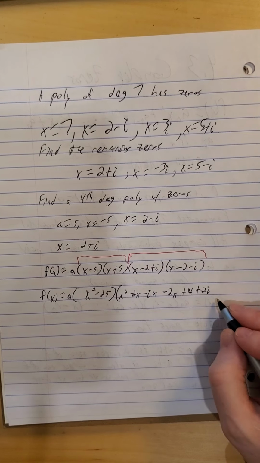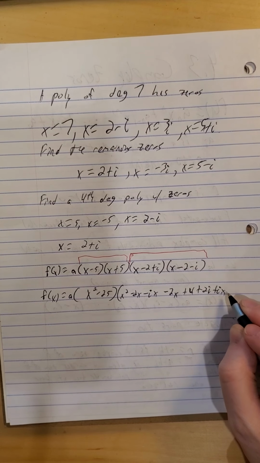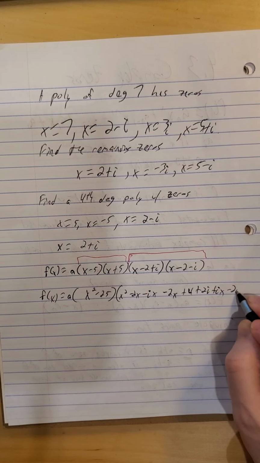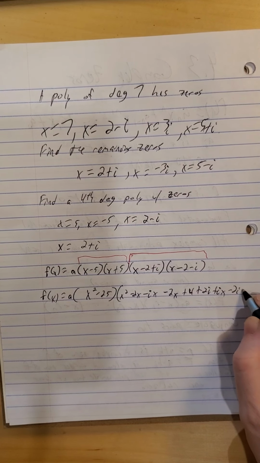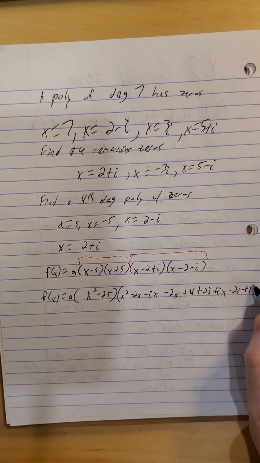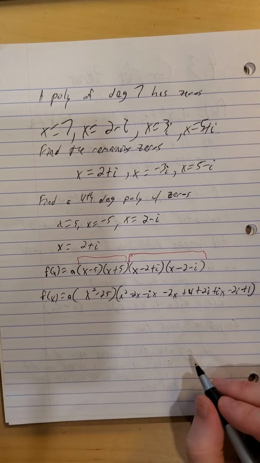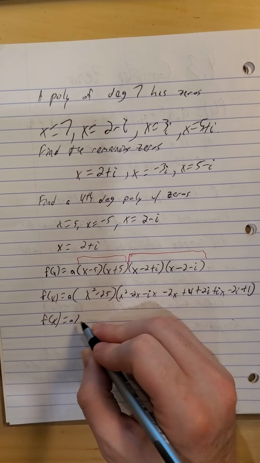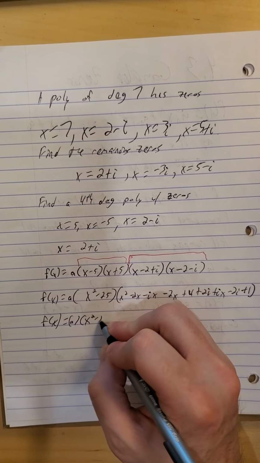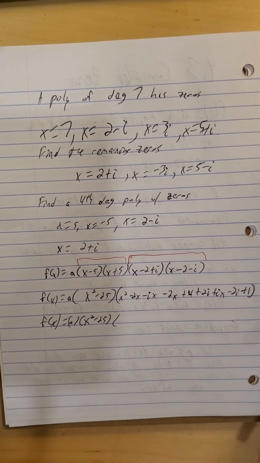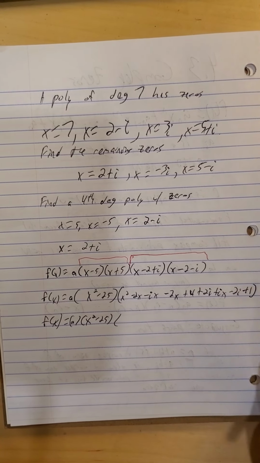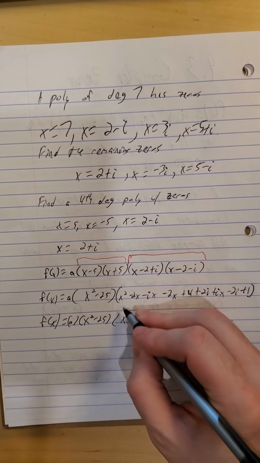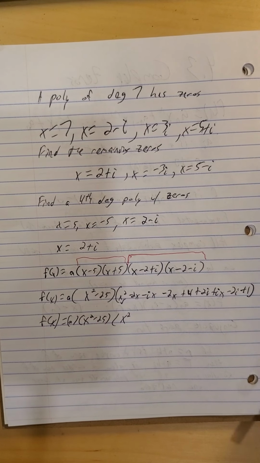And distributing the i plus ix, minus 2i, and minus i squared is really a plus 1. Close up the parenthesis. So f of x is now a by x squared minus 25 by, we get lots of nice, neat, pretty cancellation. So the x squared, only one of its kind, I'll just check them off as I go.